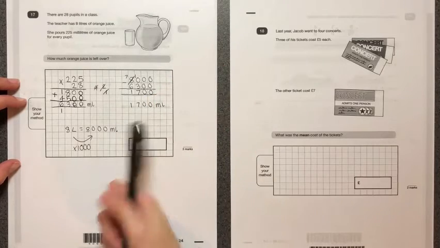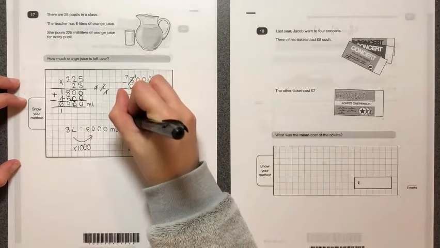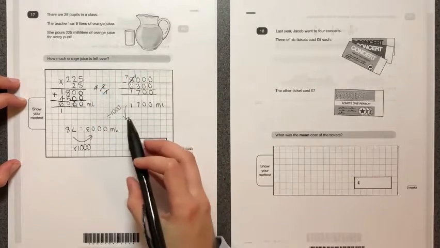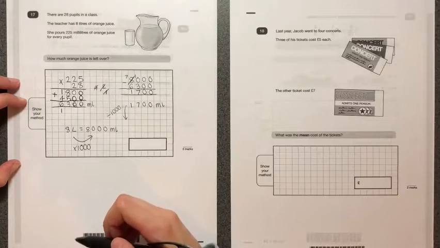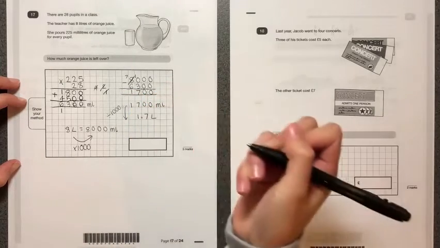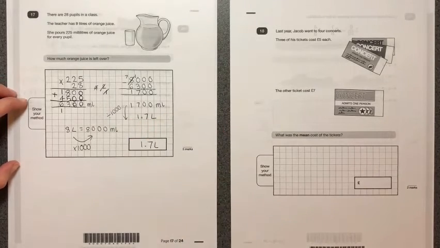We can leave our answer like this, or we can write it in litres. To go into litres, we're going to divide our number by 1,000. 1,700 divided by 1,000 is 1.7, and that's in litres. And our answer would be like so.